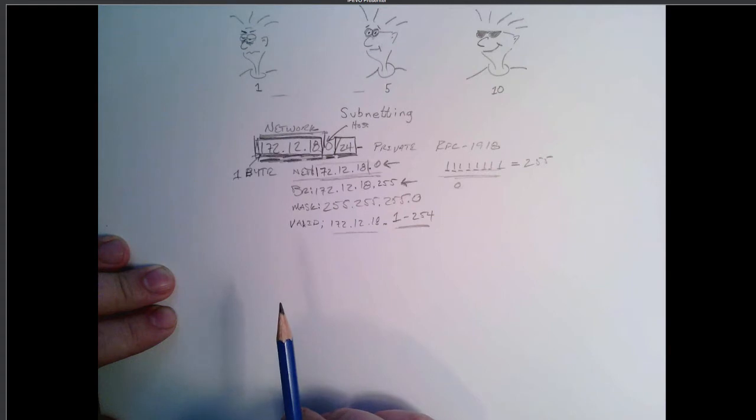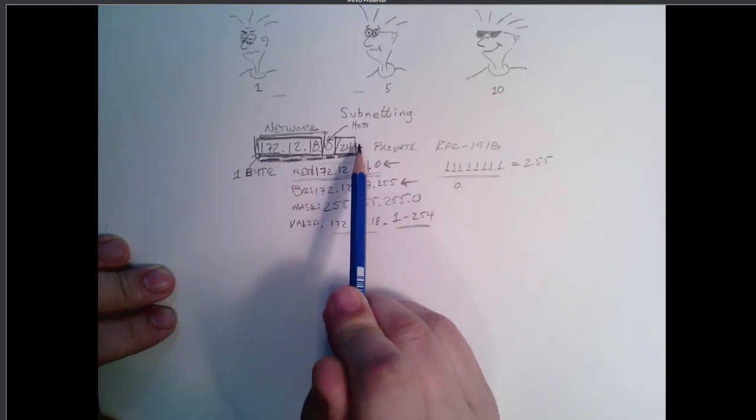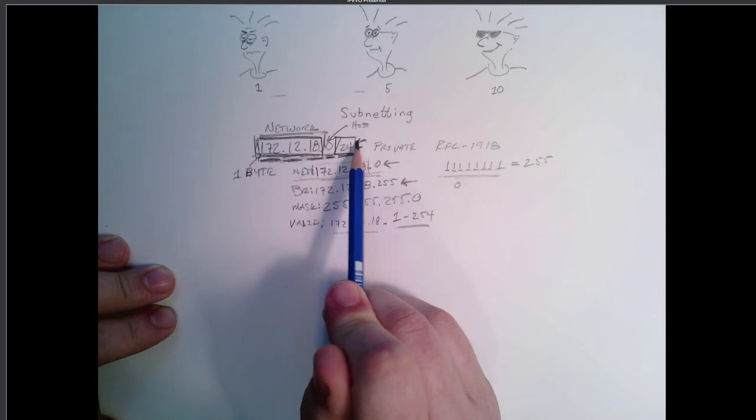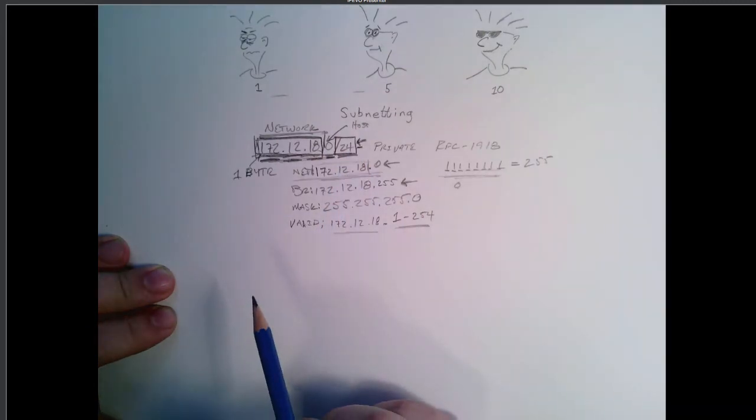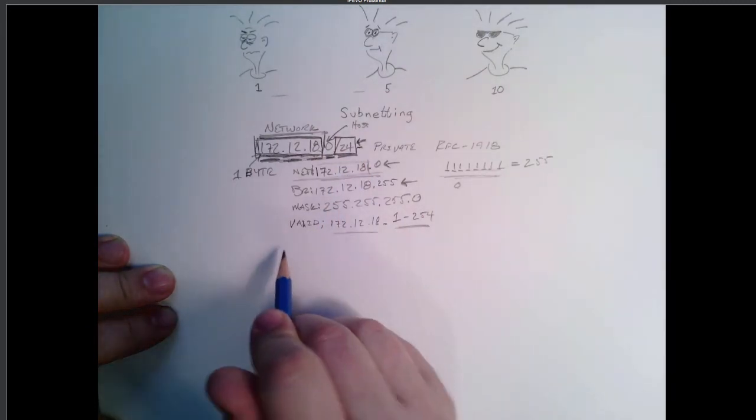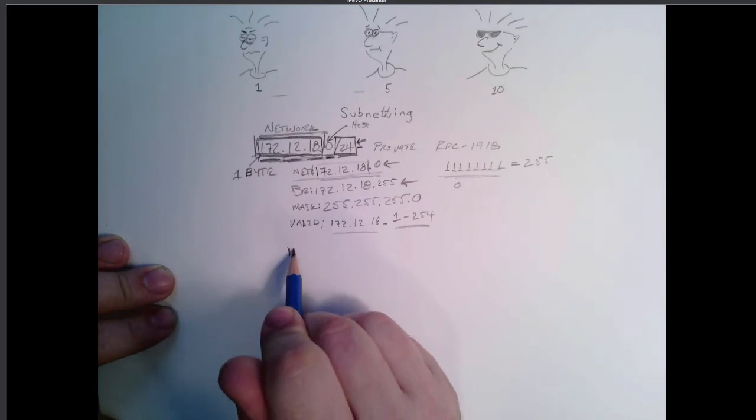And I want to know what are the hosts, what are the network addresses, the network masks, and the broadcast addresses. Now in order to do this, we really only need to make one change over here to the CIDR notation.